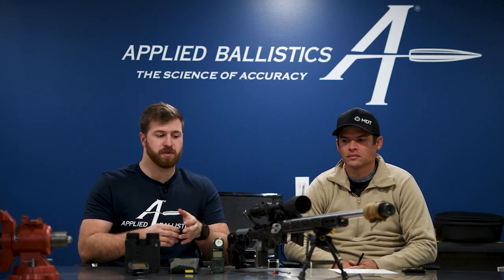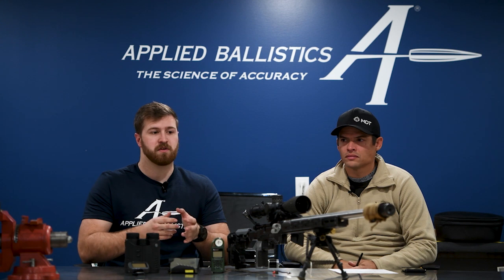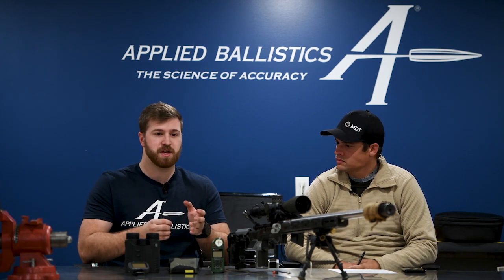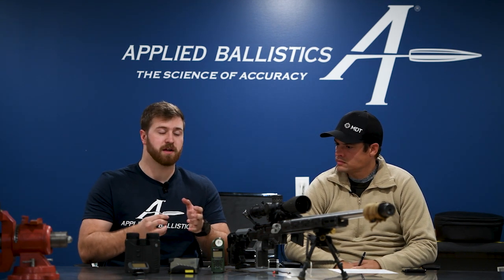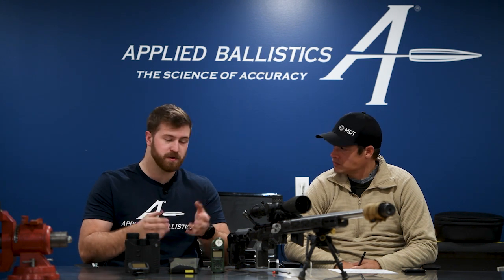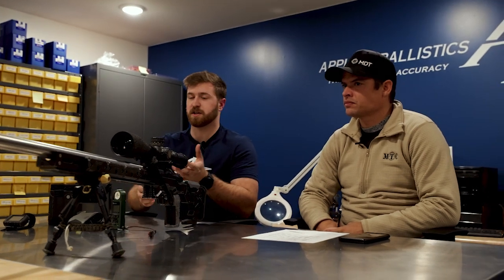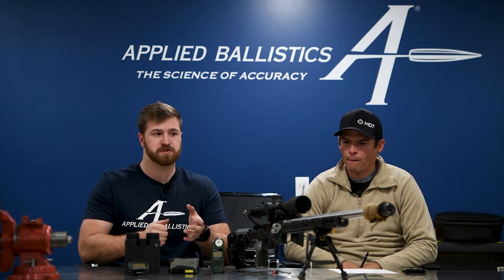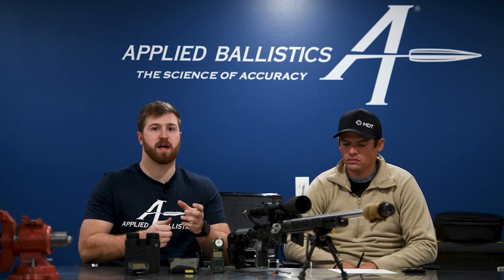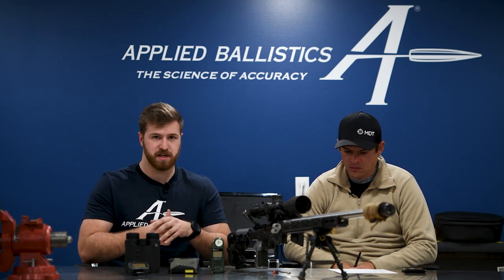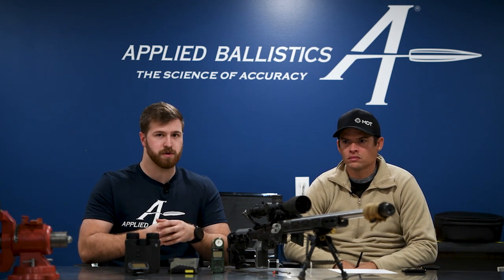And so if you're not familiar with what a custom drag model is, it is a representation of the drag of your bullet using a Mach CD curve. Essentially Mach is like your velocity related to the speed of sound, and the CD is the coefficient of drag of the bullet. And that's what the ballistic software uses to model your trajectory and give you a firing solution. So the more accurate that table of drag coefficients is, the more accurate your solution is going to be.